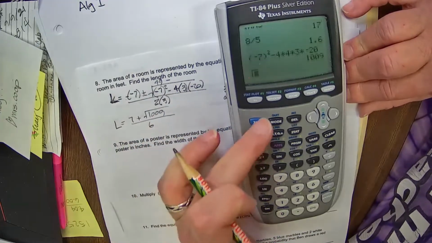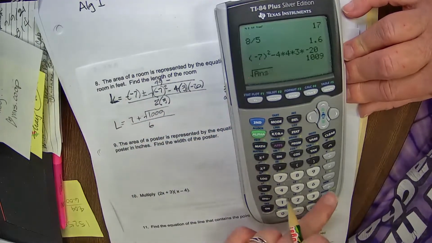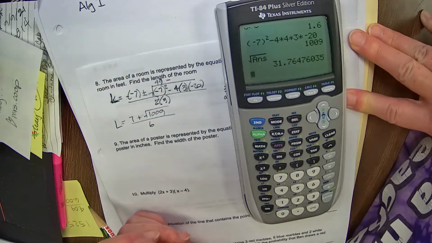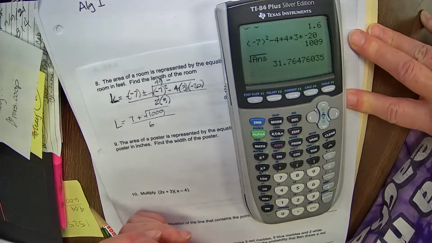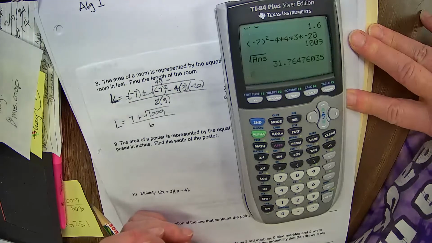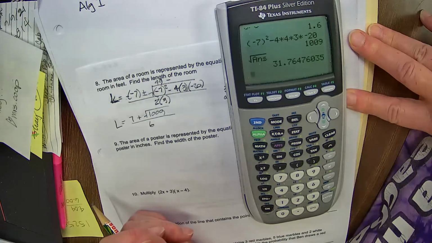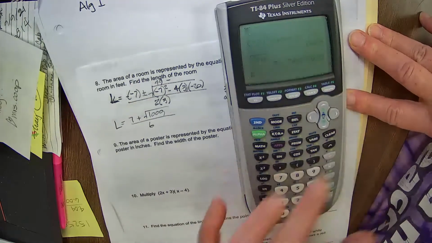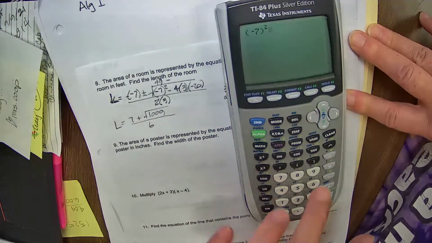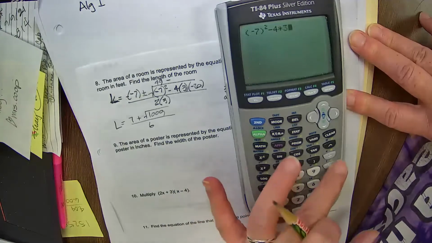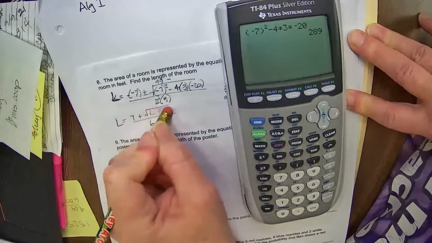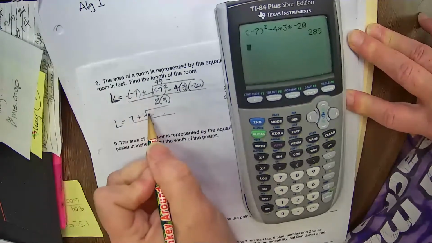Okay, I don't know, something's not right. I had an extra 4 in there. Sorry. All right, negative 7 squared minus 4 times 3 times negative 20. 289. My bad, I apologize.